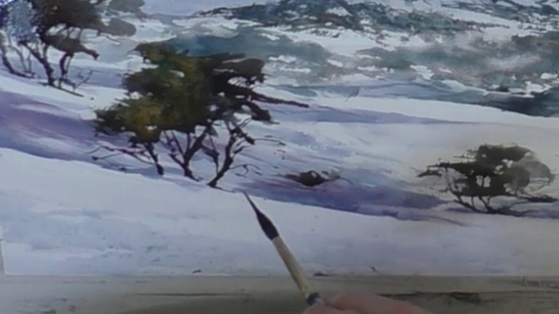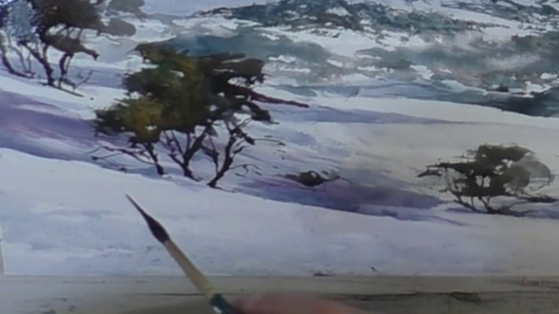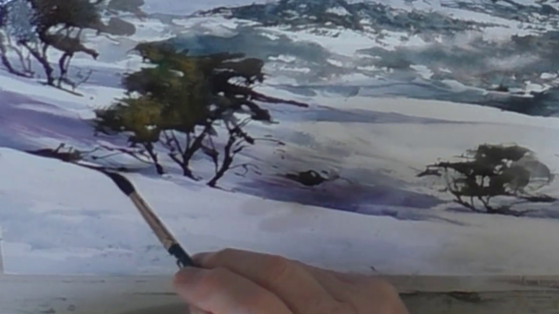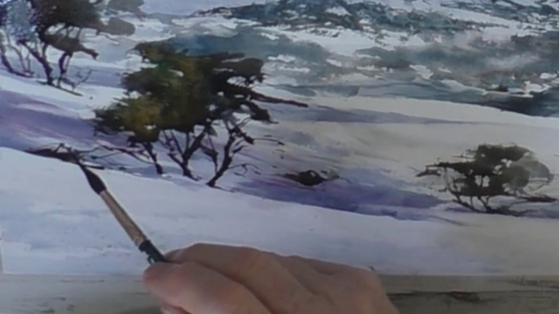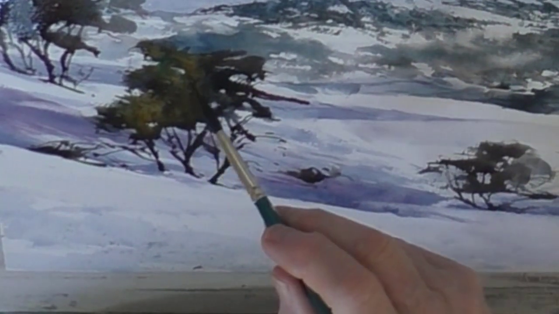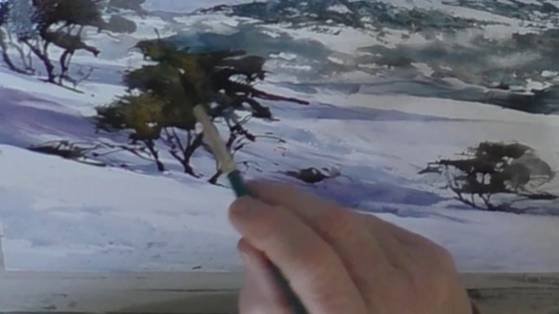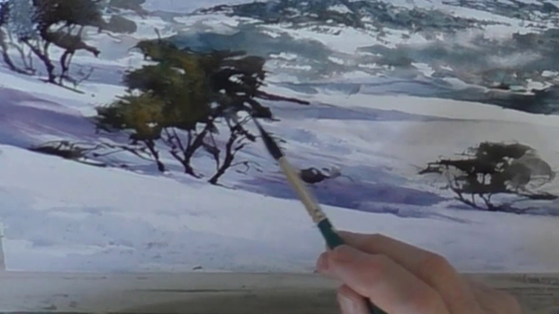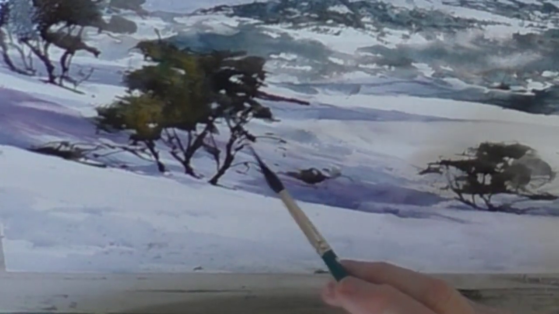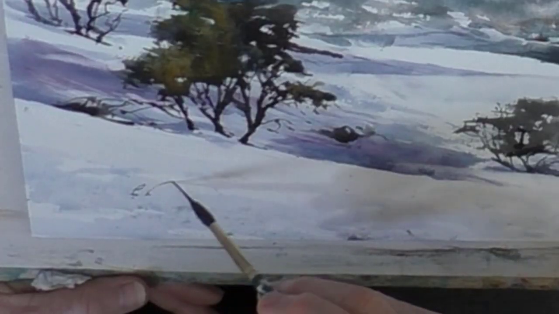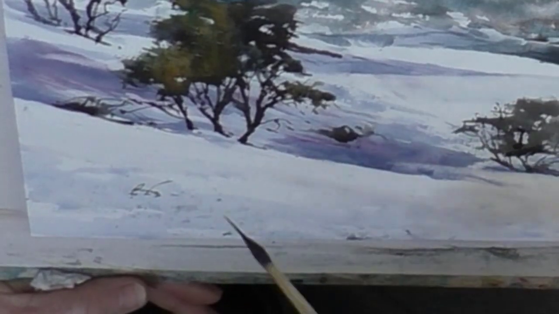A little bit of depth where the tree pushes into the snow always helps to anchor it. And we're almost there. Little bit of tufts of grass or something sticking through the snow in the foreground.